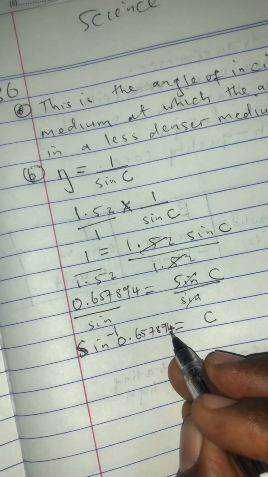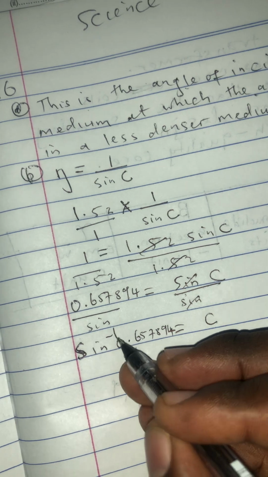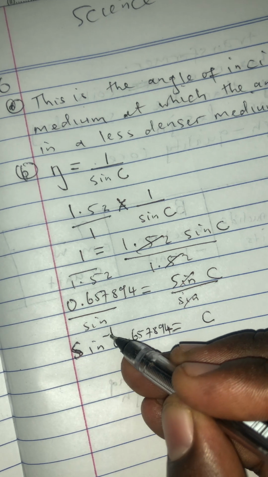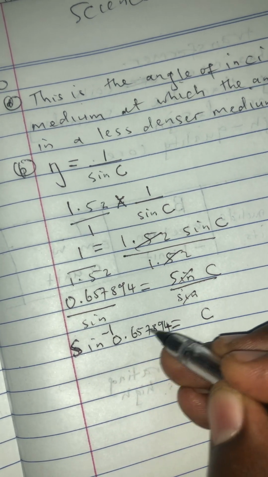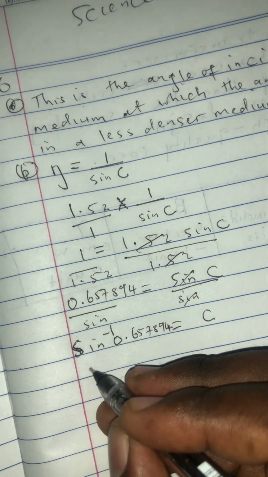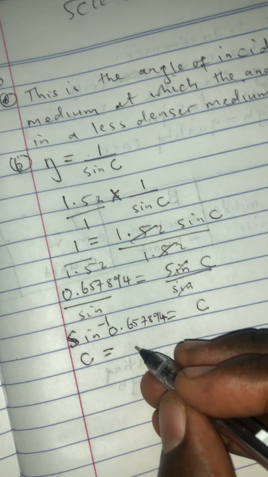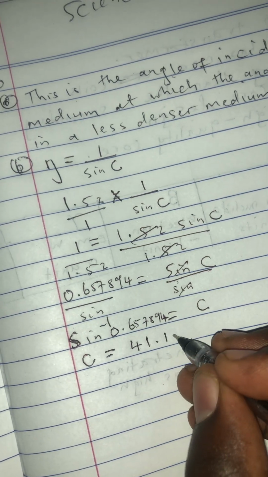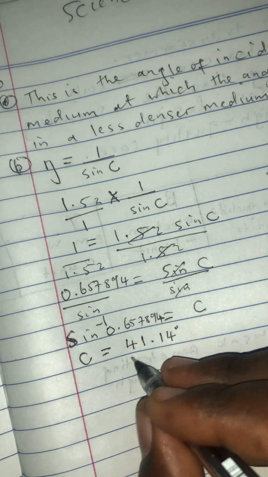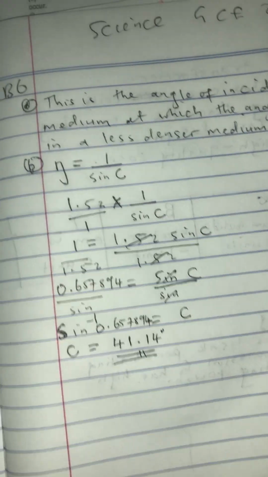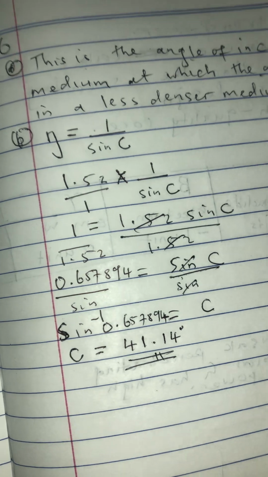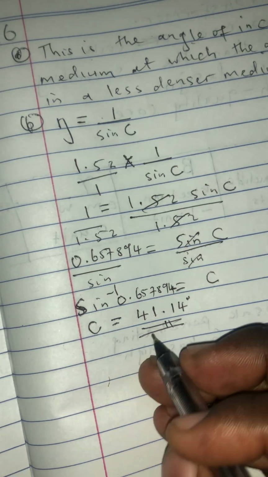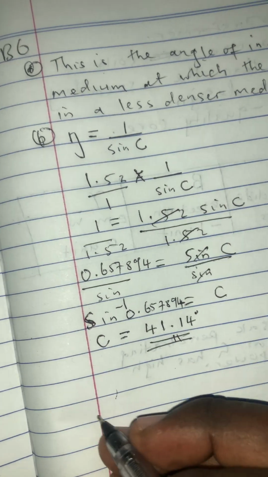When you press this on your calculator, you say shift and then sine, and then you write 0.657894. The answer is 41.14 degrees. So we have actually calculated the critical angle. If you followed the steps, I'm sure you've arrived at an approximation of this angle. So let's go to C.